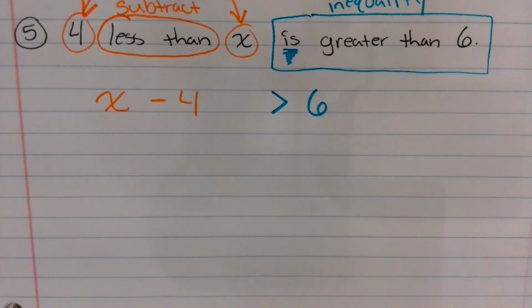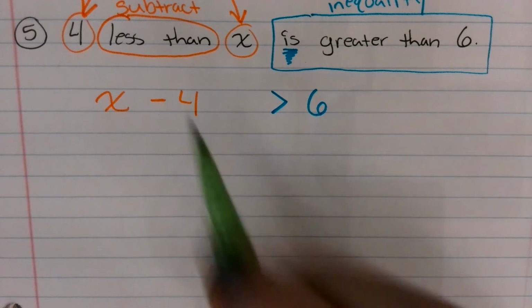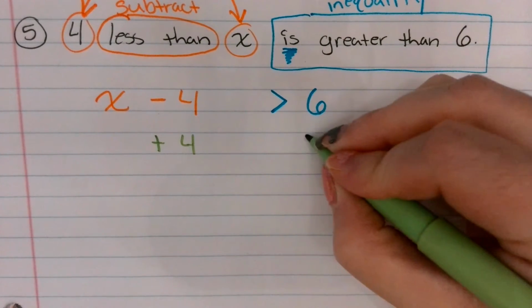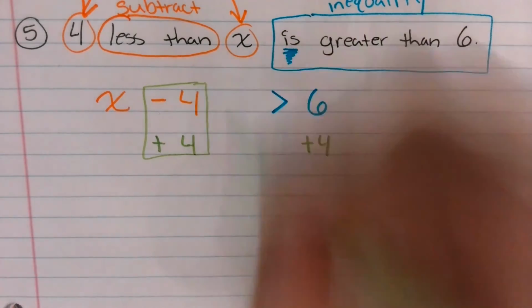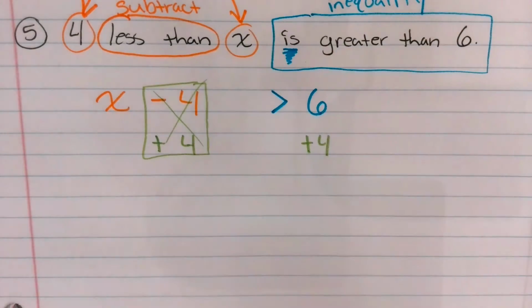Okay, so now that you've translated it, you've got your statement, you can go ahead and solve. Our inverse operation for subtraction is to add. So we're going to add 4 to both sides, and we'll cross those off.